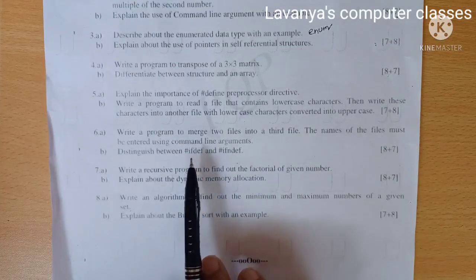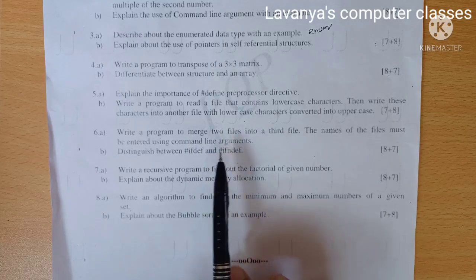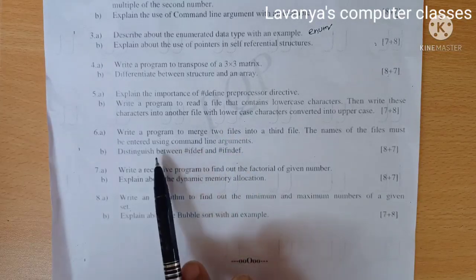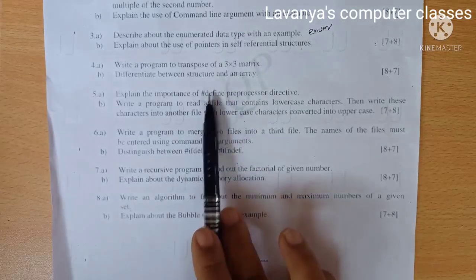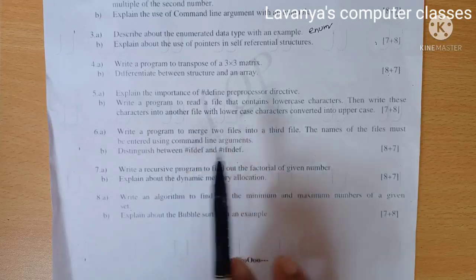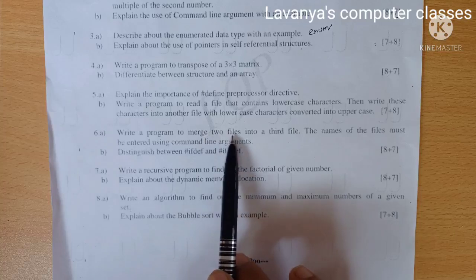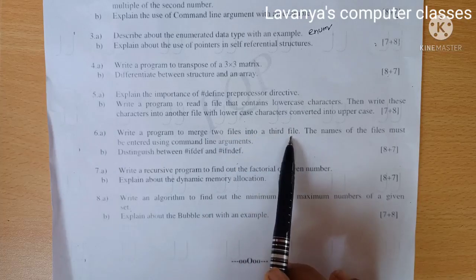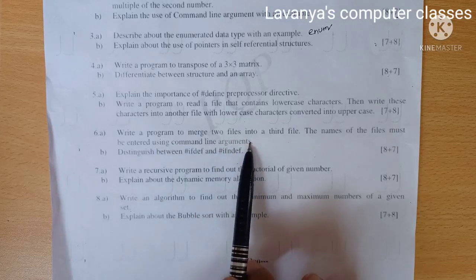Sixth question is also the same thing. One is the file question, one is the theory question. Here, if you see, the B bit and A bit are both preprocessor directives, 5A and 6B. Preprocessor directives only, but they are dividing it into two parts. Sixth A is: write a program to merge two files into a third file. The names of the files must be entered using command line arguments.